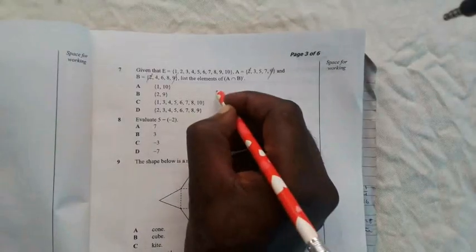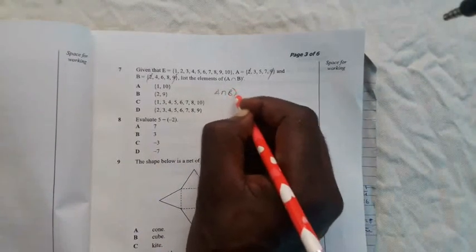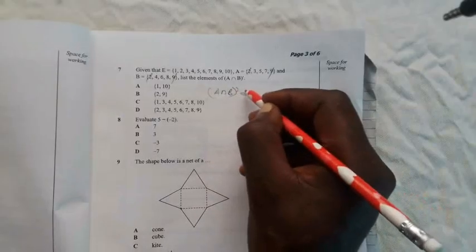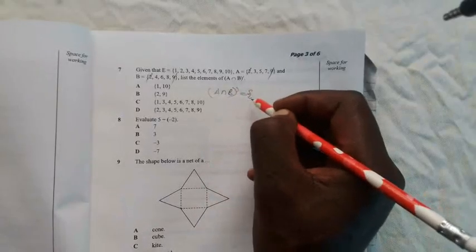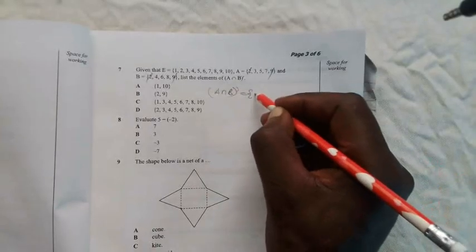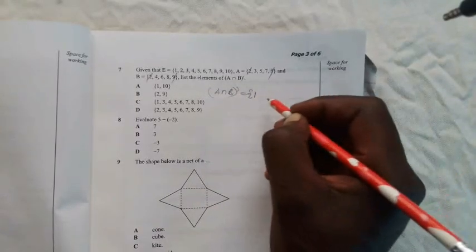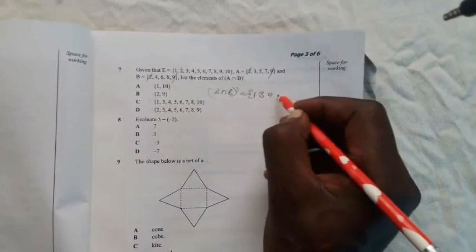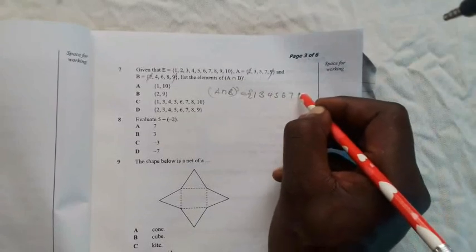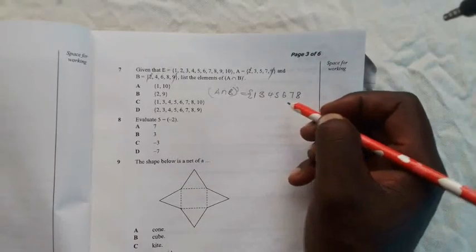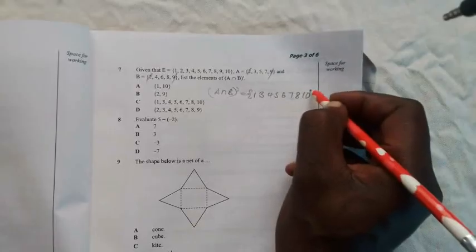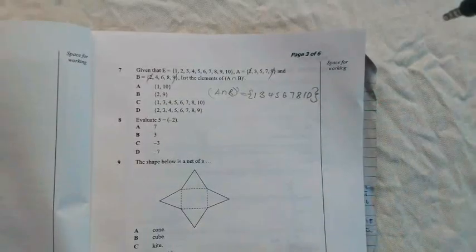Now the question is asking us to list members of A intersection B complement. That means we're going to leave out 2 and 9. The rest will be recorded. So our set A intersection B complement will consist of, then we are going to open a bracket like this. Then we're going to have 1, 2 is cancelled, so we're not going to include it. So we're going to have 3, 4, 5, 6, 7, 8, 9 is cancelled, as you can see, so it's not going to be included. So we're going to have 10. These are the elements of A intersection B complement.